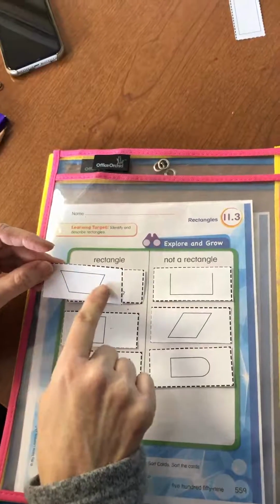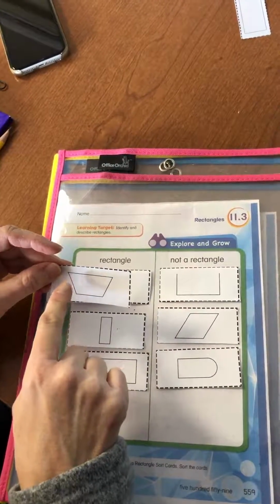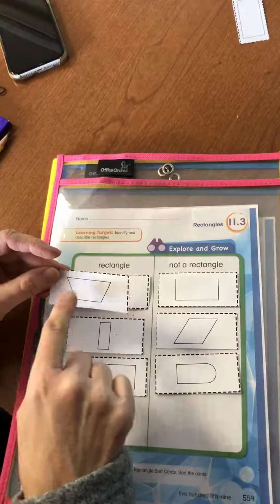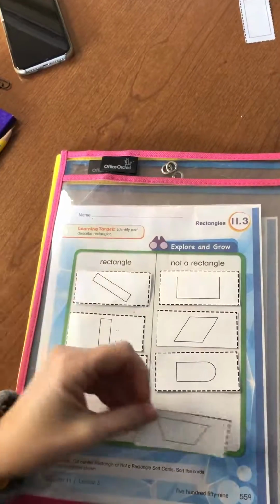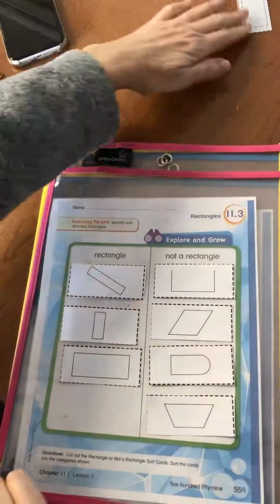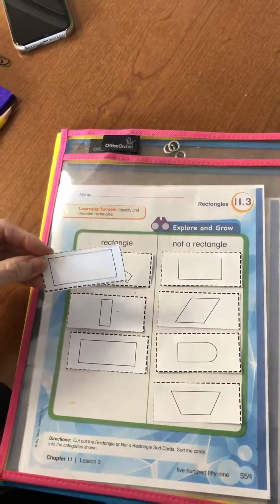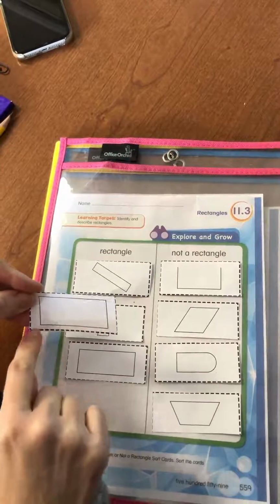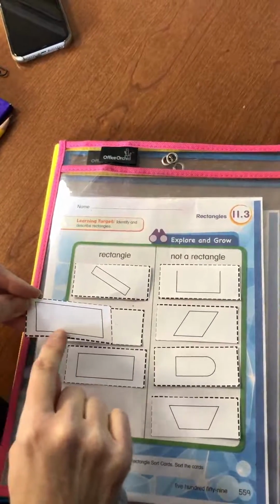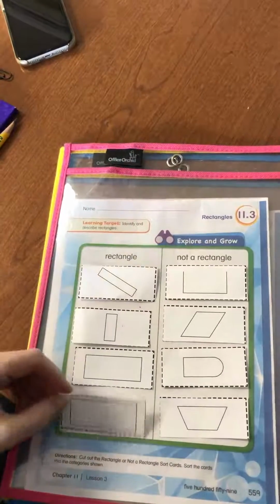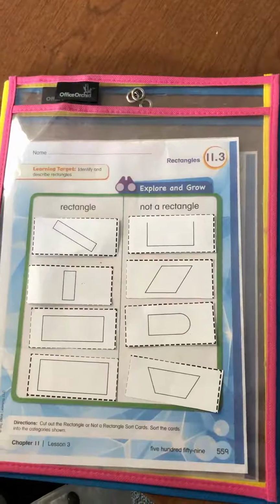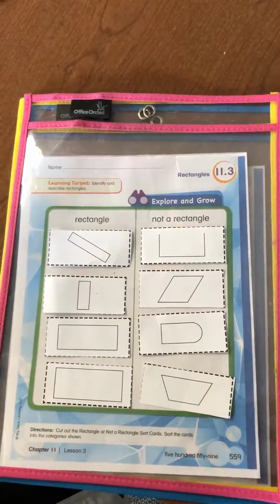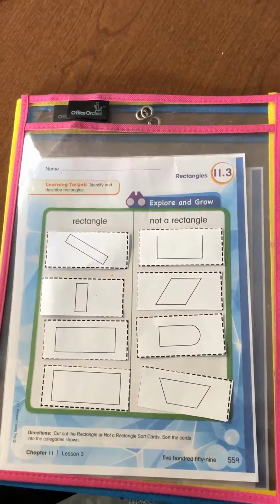This has 4 sides, but it's not L-shaped on the vertices. You're right. So is this a rectangle or not a rectangle? This is not a rectangle. Good. This one has 4 sides and 4 L-shaped vertices. This is a rectangle. Good job. Take a look. Do you have your paper sorted like ours? All right. Turn your page over.